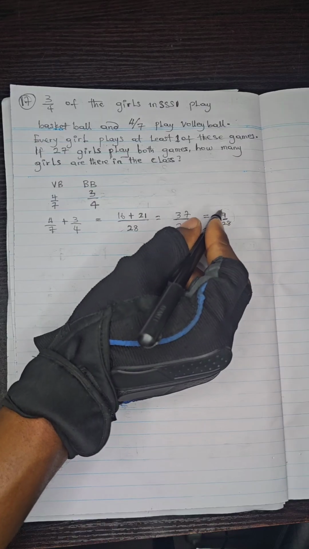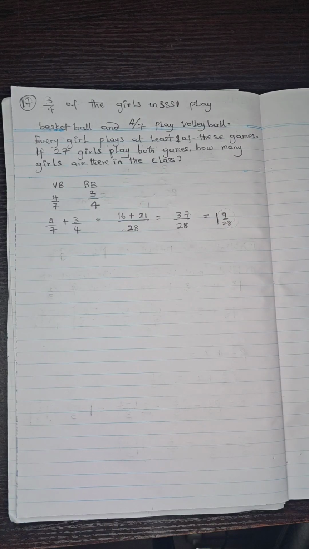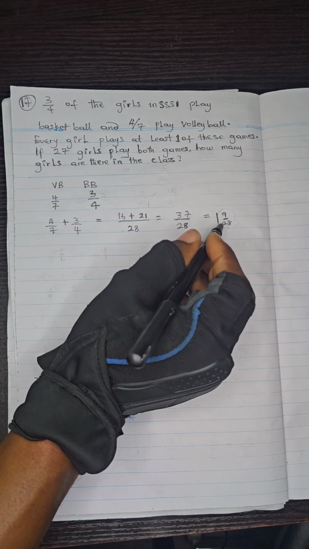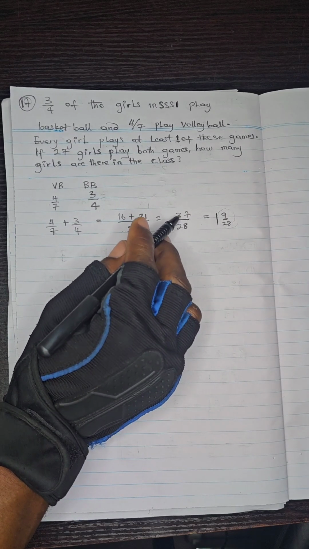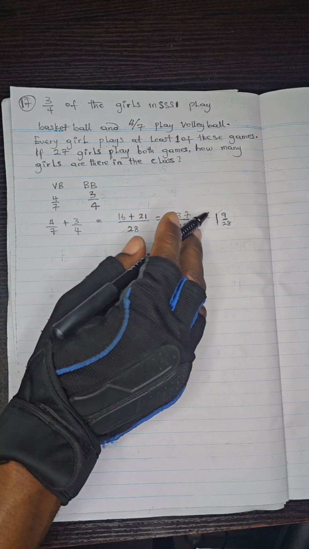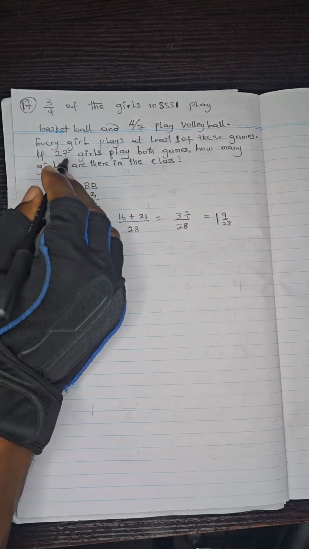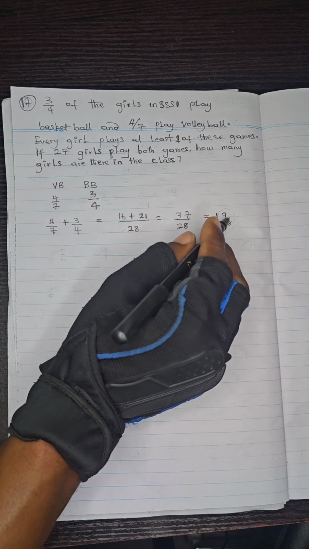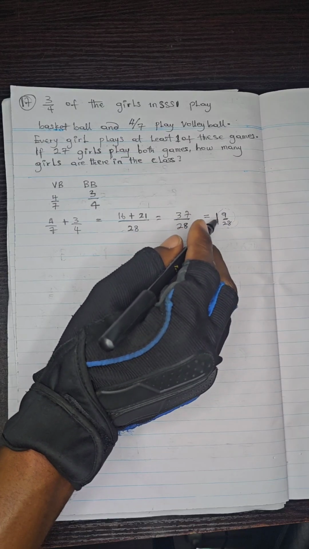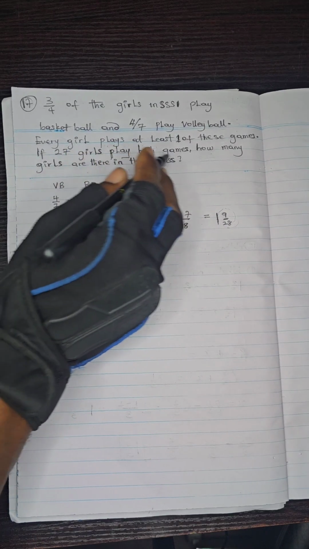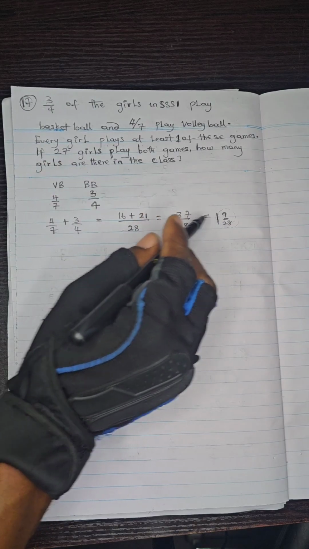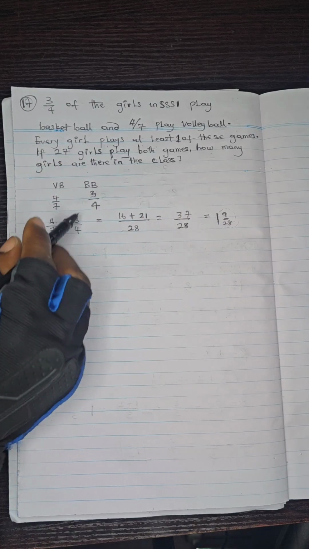So this excess that is extra is, if 27 girls play both, those ones that are making this fraction more than 1.